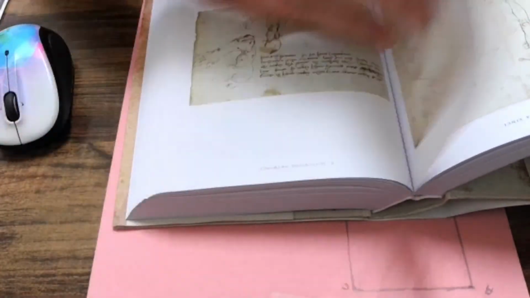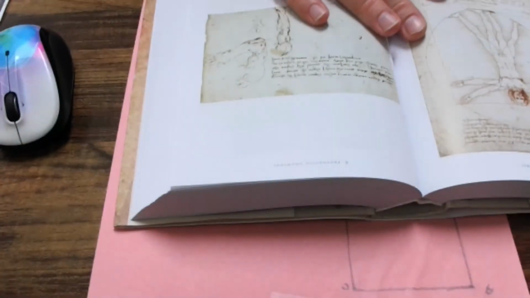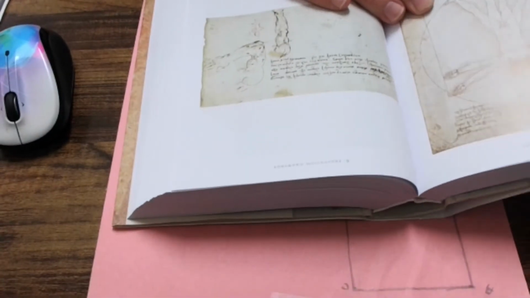I think, why did they do that? Unbelievable. They dog-eared my book. It's okay. It's okay. I shouldn't have gone that bad. I'm sorry. There's no reason for it.